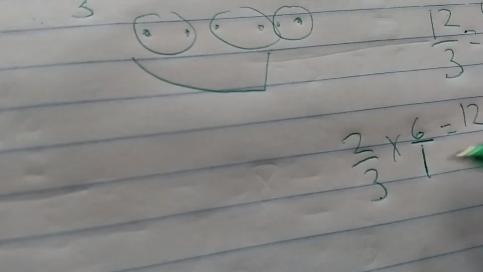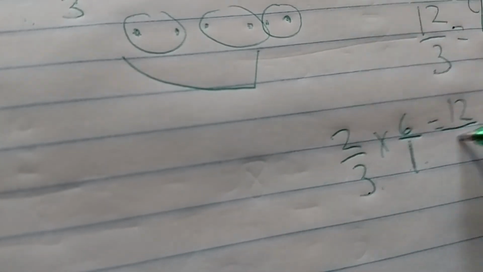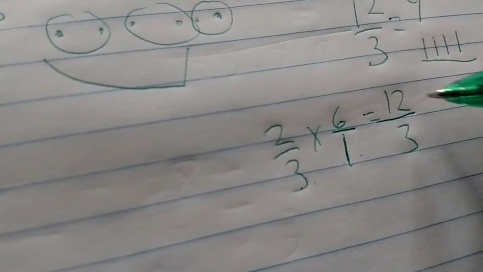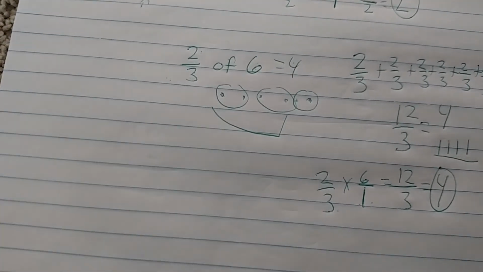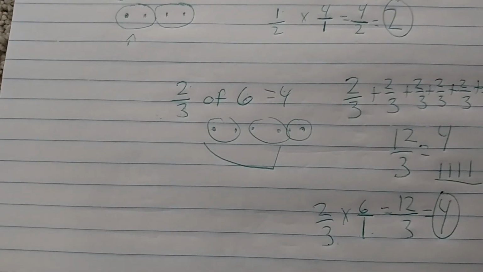And the last way, 2/3 times 6. I could turn this into a fraction by putting a 1 as the denominator. 2 times 6 is 12. 3 times 1 is 3. How many 3s are in 12 again? 4. So those are all the different ways we can solve a fraction times a whole.